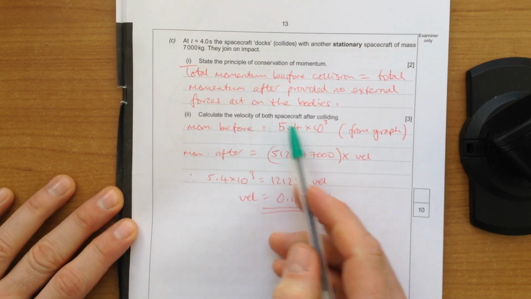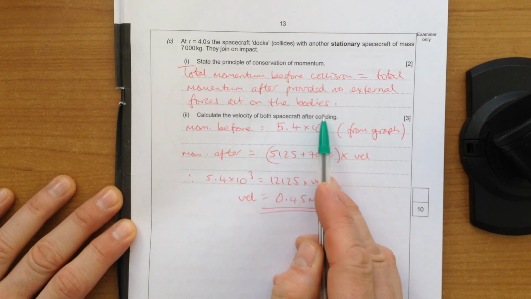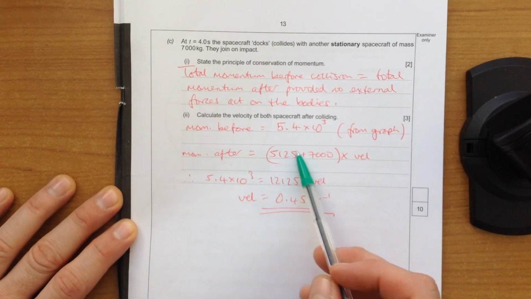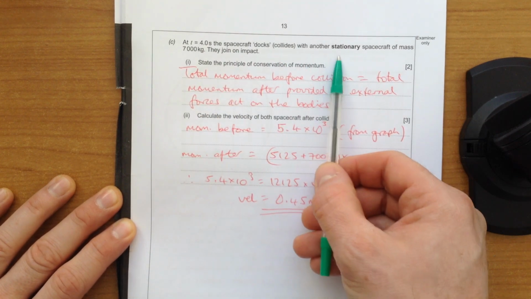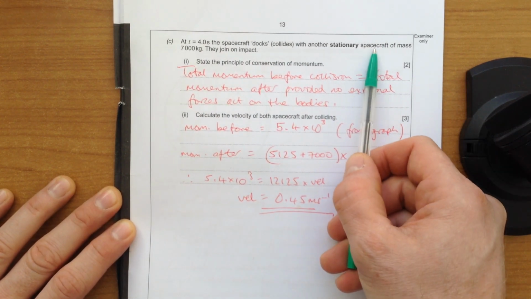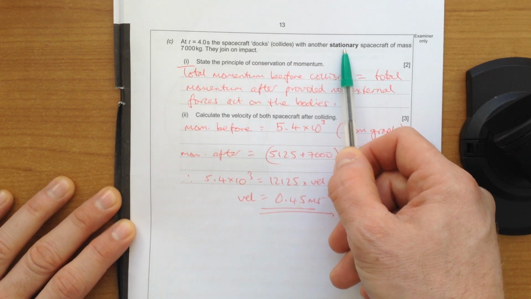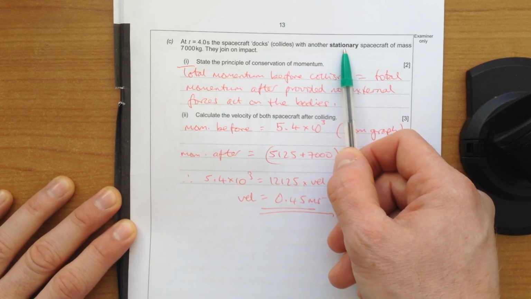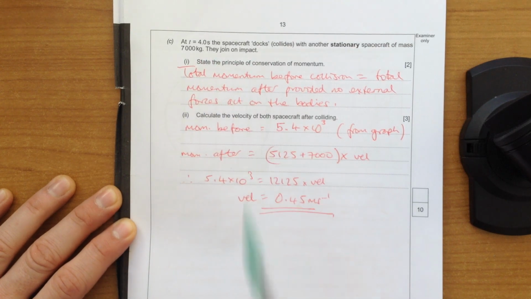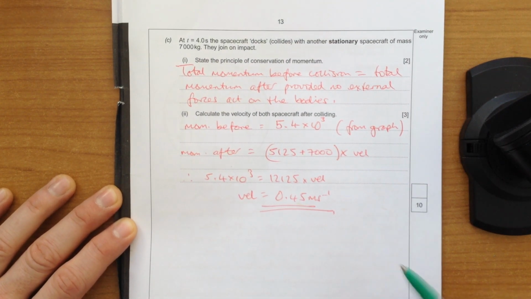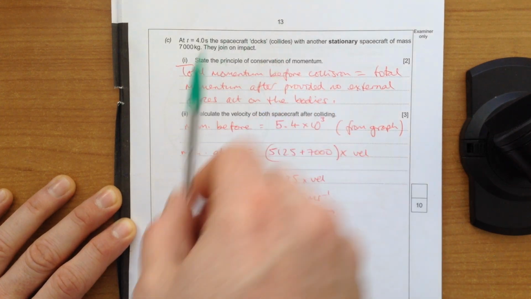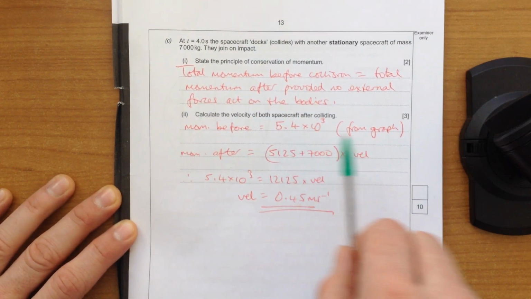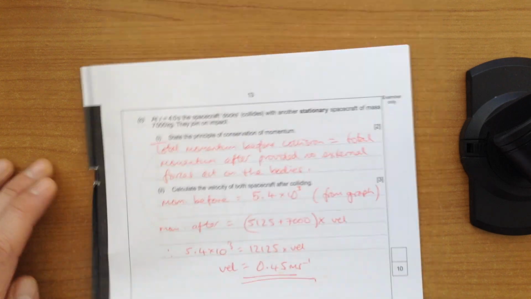And then they want the velocity of both spacecraft after colliding. Right? So we've just had this graph. And then at 4 seconds, it docks or collides with another stationary spacecraft, right? So this has no momentum because it's stationary, there's no velocity, and they give us the mass, and then they coalesce, join on impact. So calculate the velocity of both after colliding. So the total momentum before the collision will equal the total momentum after the collision.